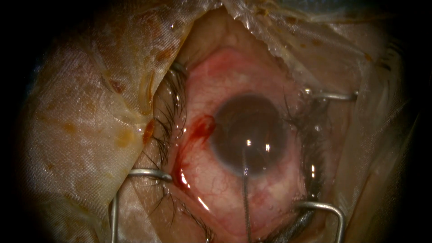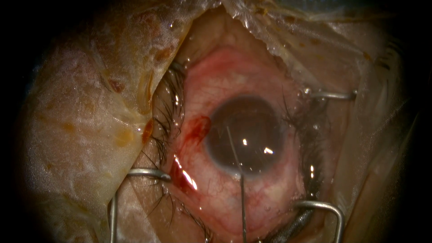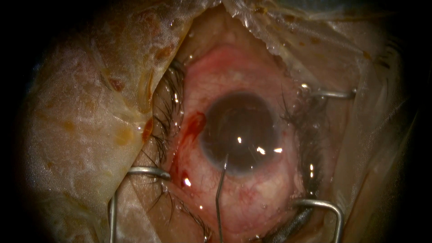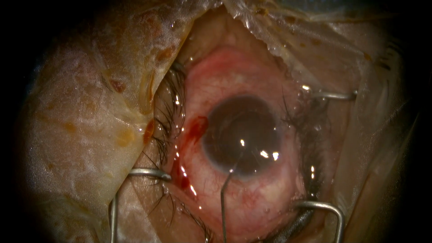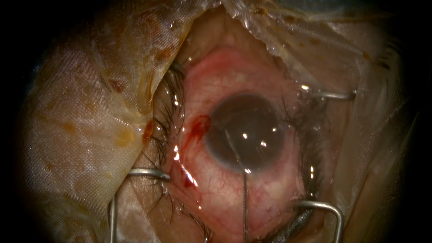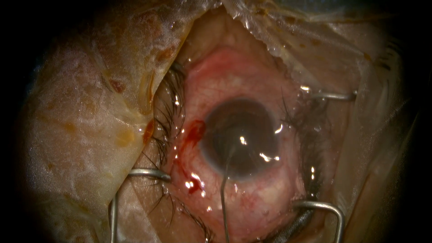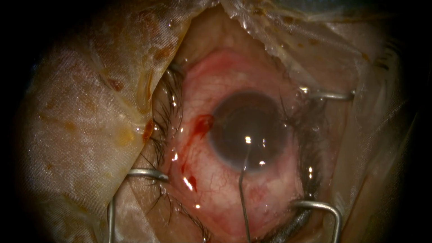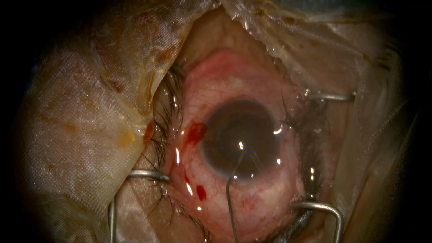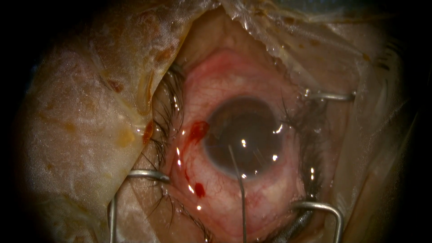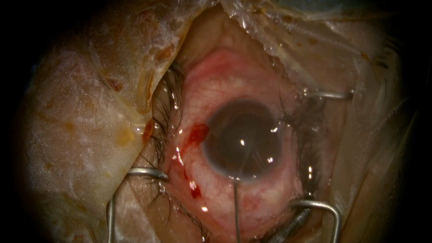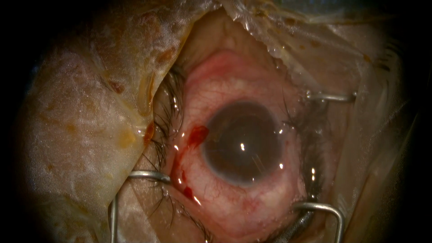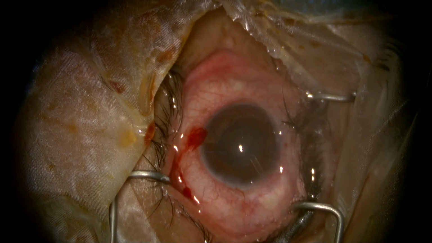Now it's an early posterior subcapsular cataract. After performing hydrodissection and hydrodelineation, we will be doing routine phacoemulsification surgery under low fluid parameters.